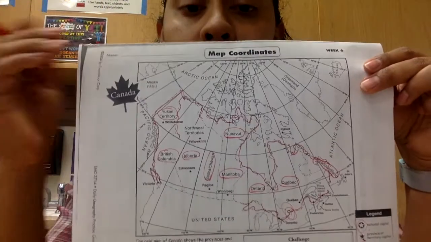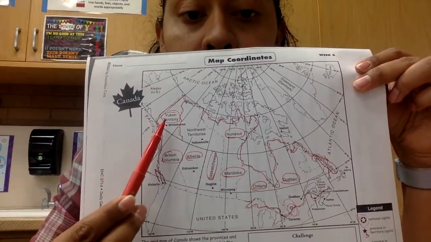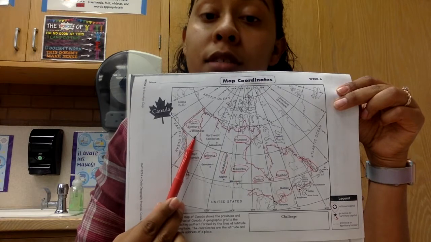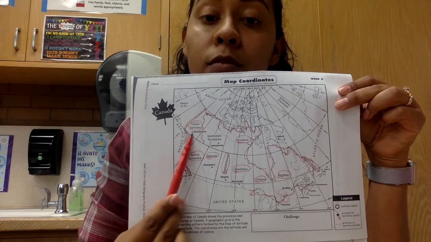So now have students locate the capital of the Yukon Territory. So you're going to have to look for Yukon Territory, which is here. So the capital of this territory would be the closest shaded in star, which is this one, White Horse. Explain to students that White Horse is between 60 degrees north and 70 degrees north latitude. However, it is closer to 60 degrees north. A good estimate for White Horse is about 61 degrees north latitude because it's not right on that 60 degrees north line.